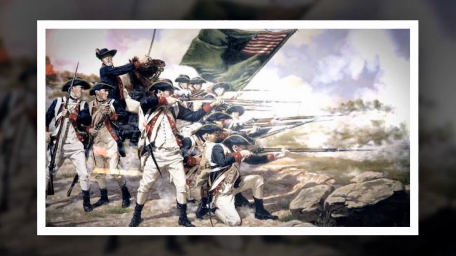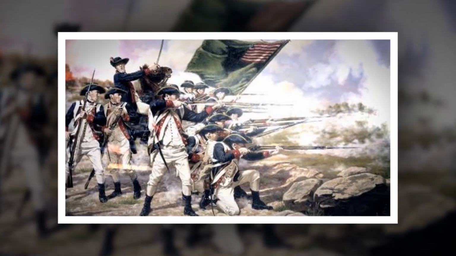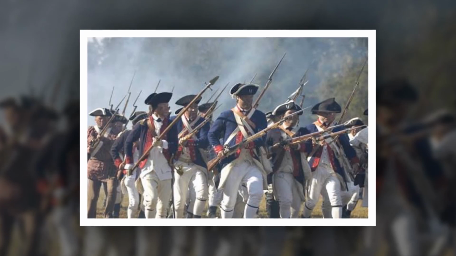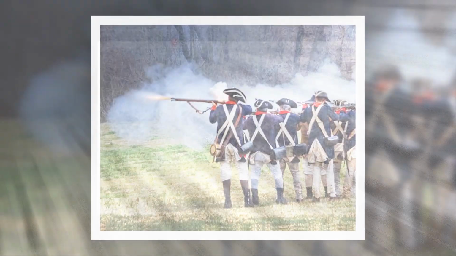In 1781, the British Army suffered a major defeat at Yorktown. 2 years later, Britain officially recognized the independence of the United States through the Treaty of Paris.